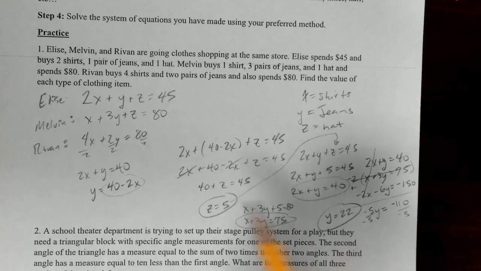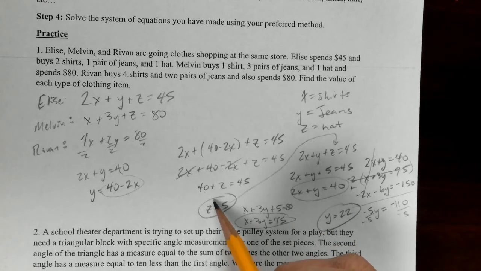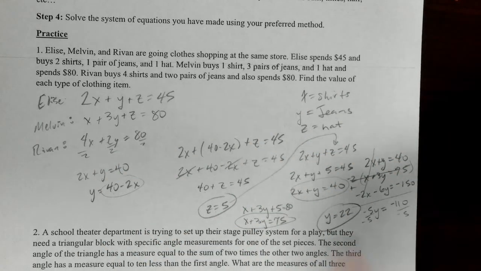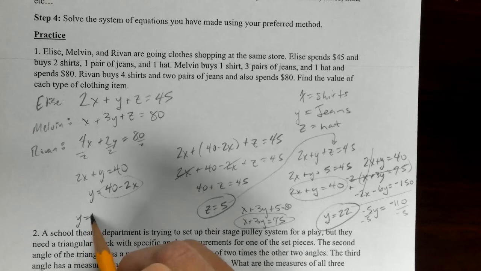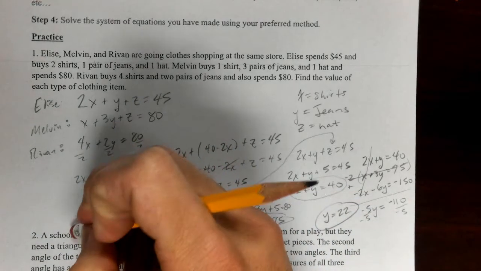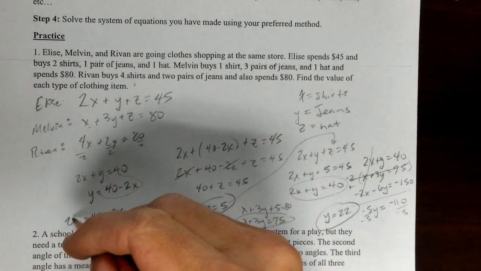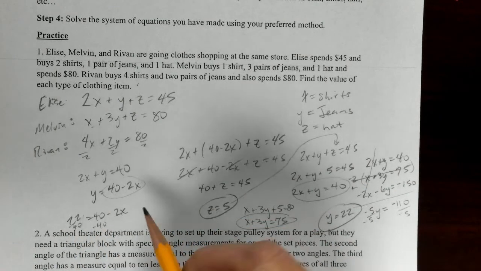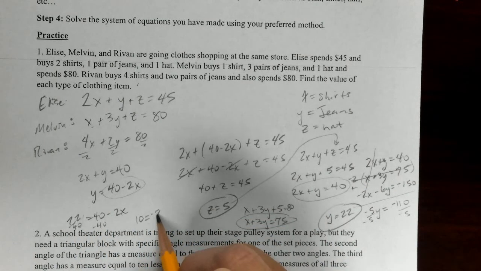So now we know what y is, we know what z is, we can find x. Again, you can plug into any one of your equations. You've got y equals 40 minus 2 times x. And again, we know what y is, 22. So let's plug that in right there. Subtract 40 on both sides. And we get negative 18 equals negative 2x. Divide by negative 2.